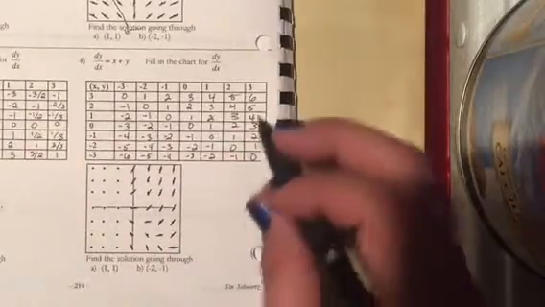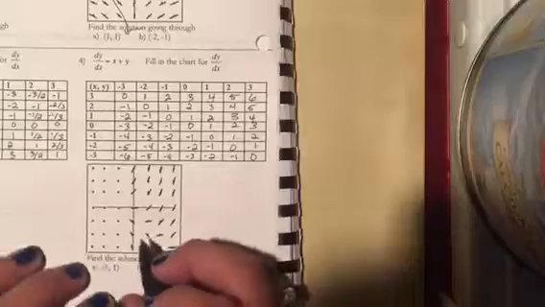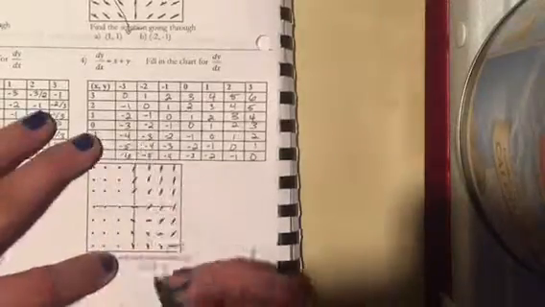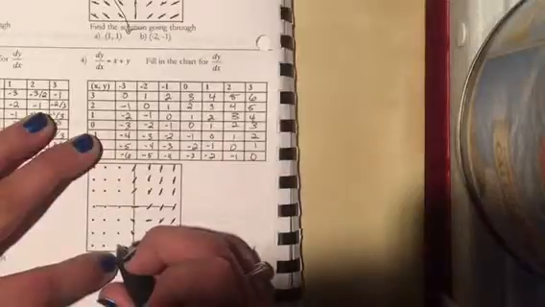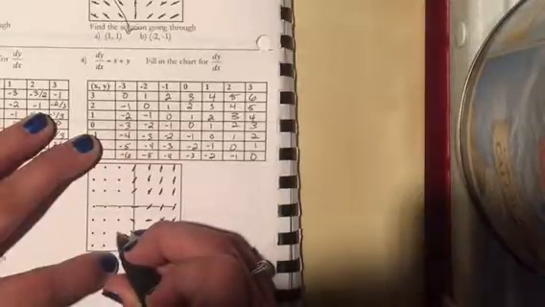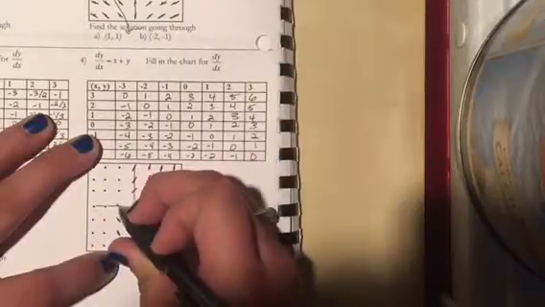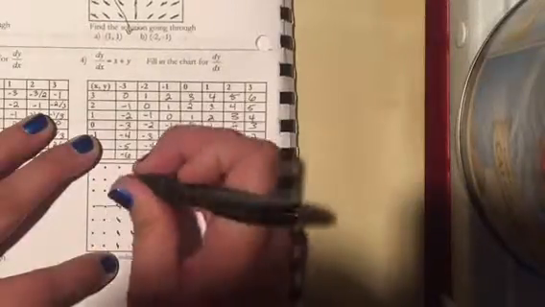Okay, so it looks like we're starting to come back in a little bit. They're starting to decline some. So what's the next? At -1, this one's got a slope of -4. Then -3, -2, -1, 0, 1, 2.